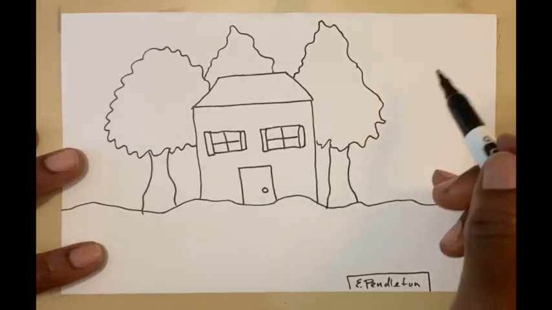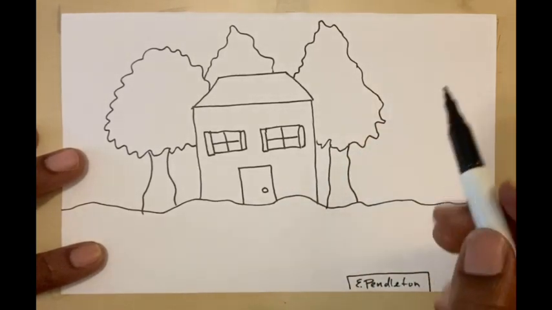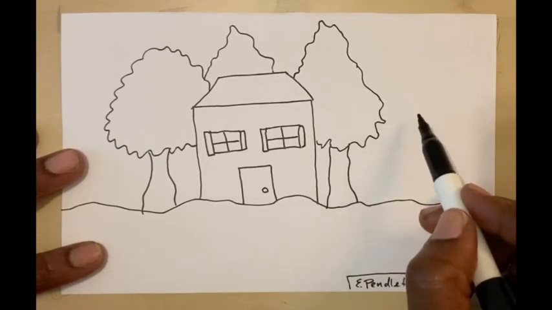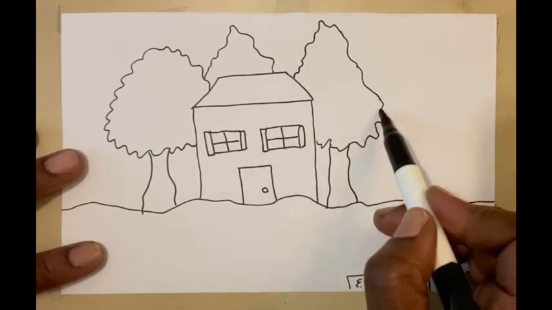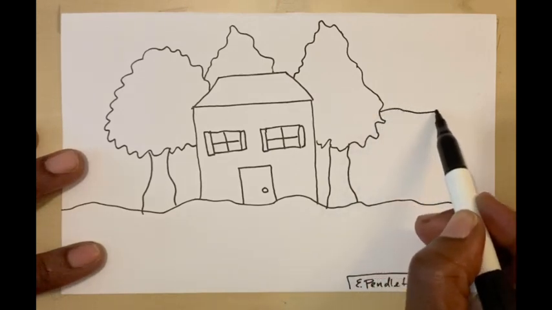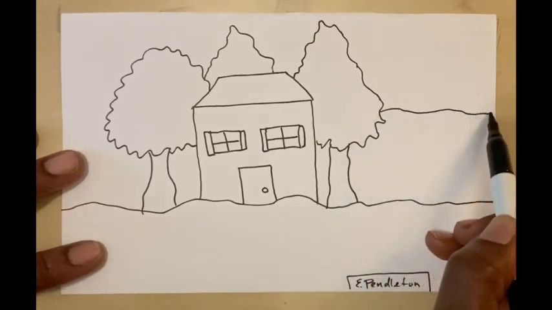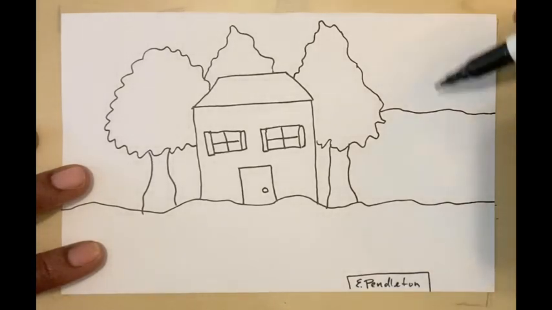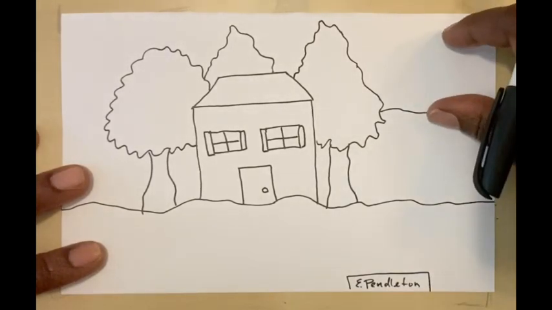Okay. And thinking about middle ground, I can actually see another house in the background too. So I'm going to draw another horizon line starting from the middle of this tree. I'm going to make it bumpy. And because this house is farther away, I'm going to draw it a little smaller.